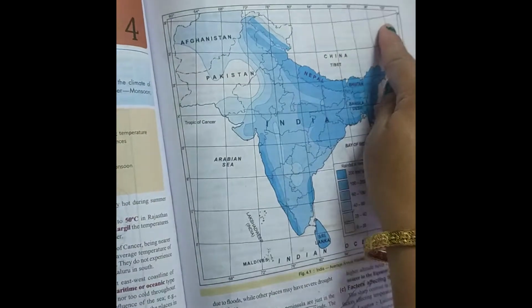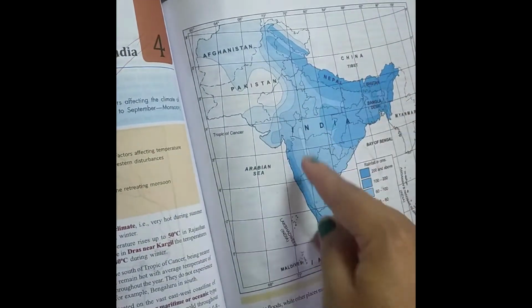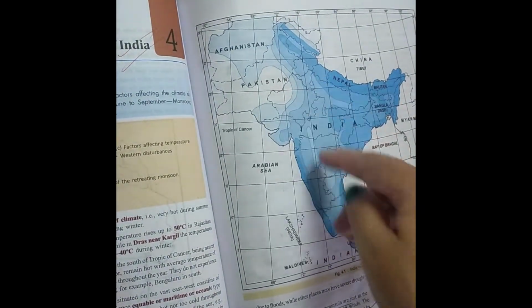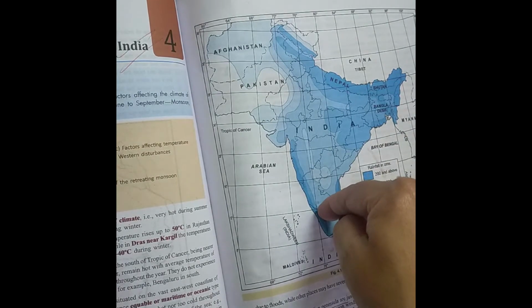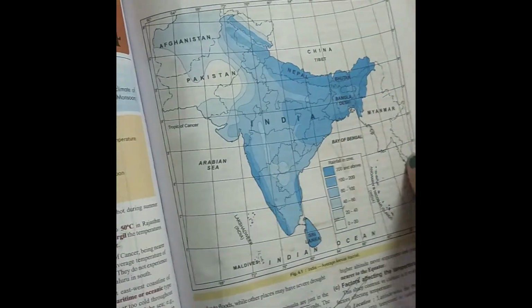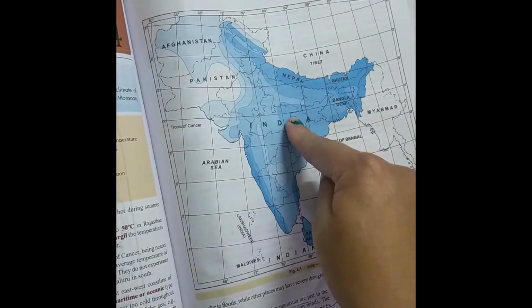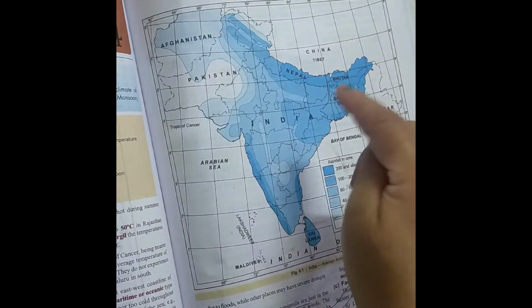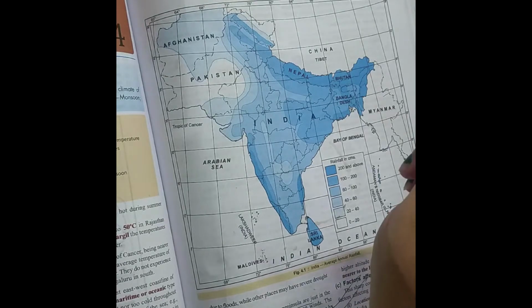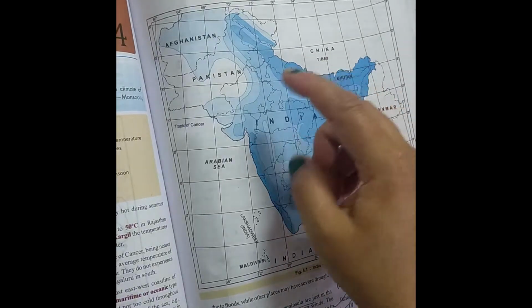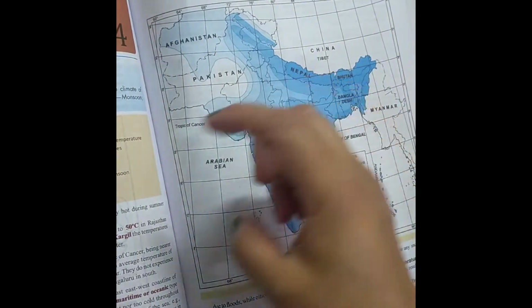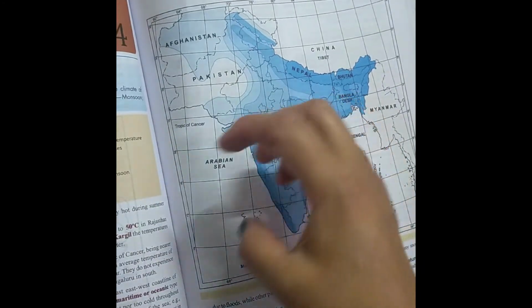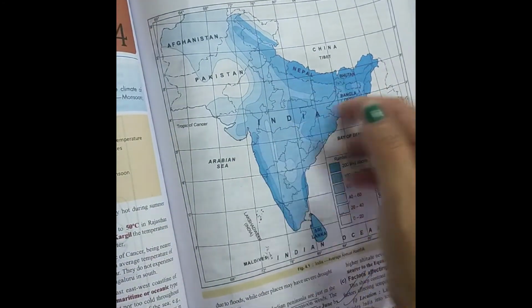If you see the latitudinal extent of your country, it is 8 degrees 4 minutes north to 37 degrees 6 minutes north. That means the distance covered between north and south is 3200 kilometers. But one factor which unifies the climate of whole India is the monsoon. Monsoon is an Arabic word which means mausim or season. It means the wind which alternately changes with the change in the pressure belt.